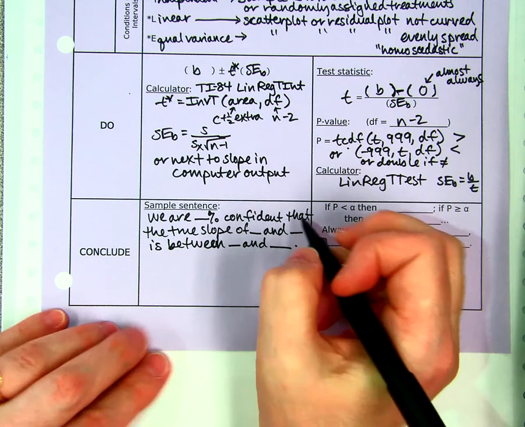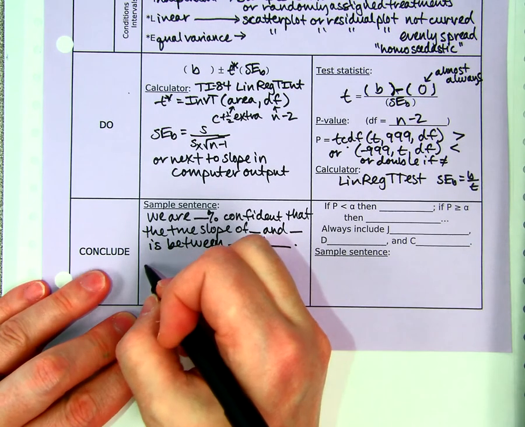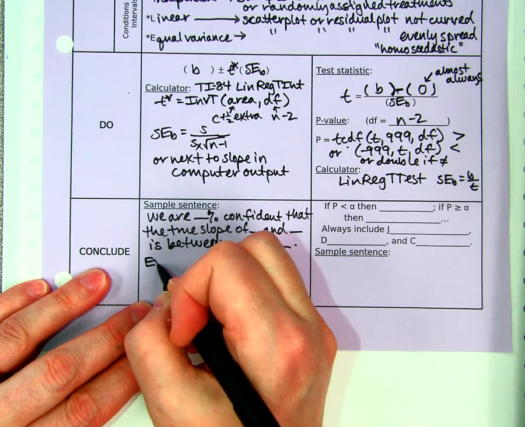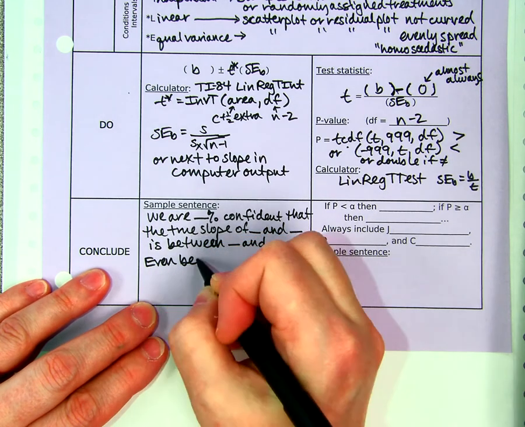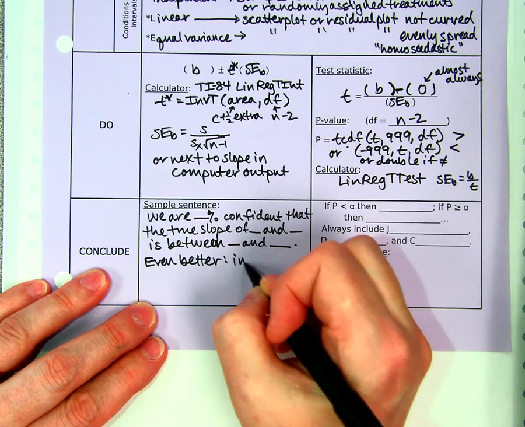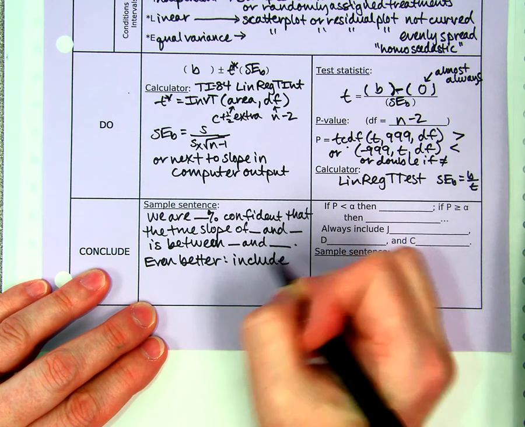And then you can get even better than this. So we talked about this in one of the warm-ups when we did an example of this. It's even better if you can include the interpretation of slope in this sentence. I'll tell you how in just a sec.